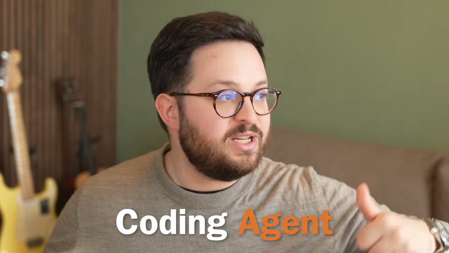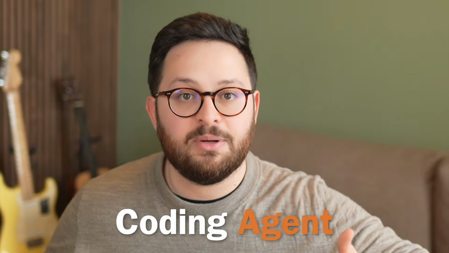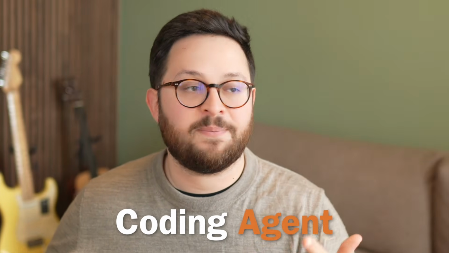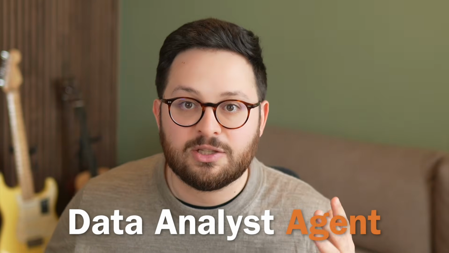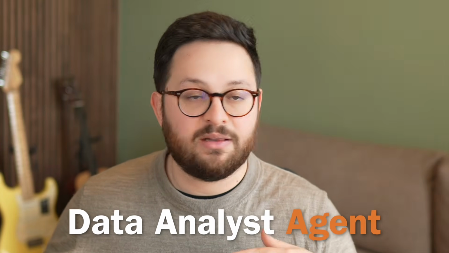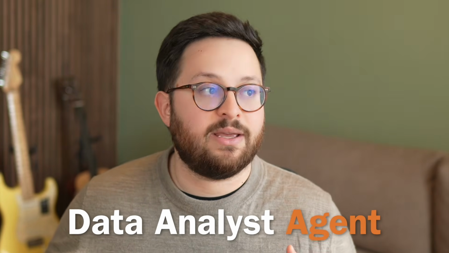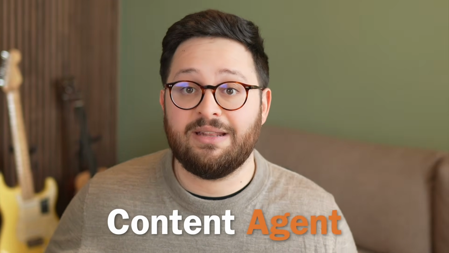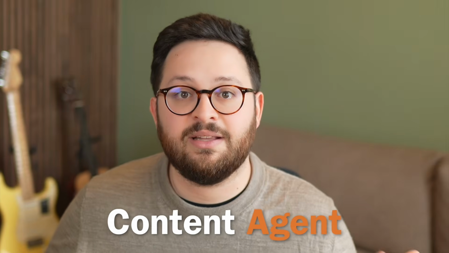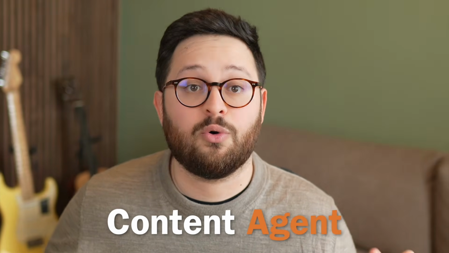So here's what a solo founder or small team can build today. A coding agent that reads your repo, picks up GitHub issues, and opens pull requests. A data analyst agent that connects to your database. It can run queries and generates a weekly report. A content agent that monitors trending topics, drafts content, and queues it for your review.